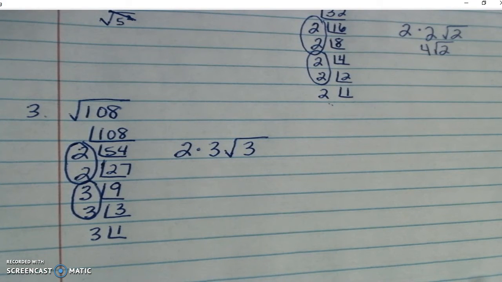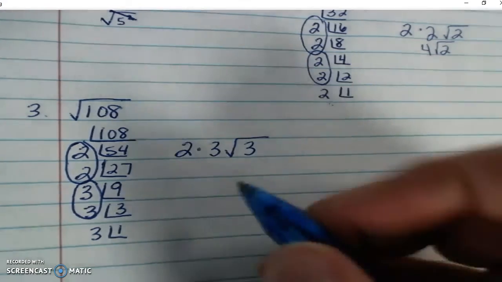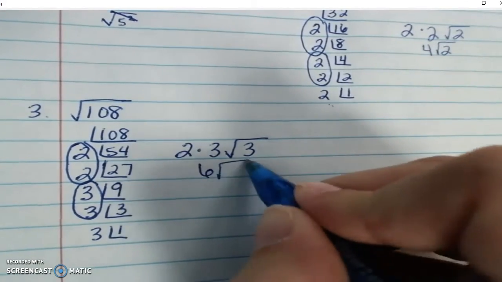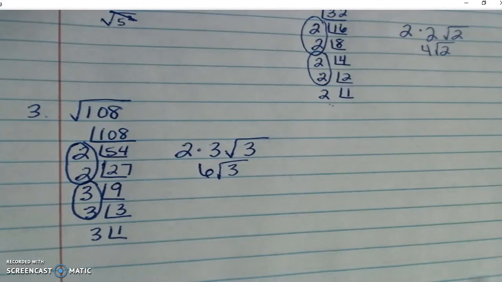So you will bring out one of the pairs, yep. So then 2 times 3 gives us 6 square root of 3. Questions?